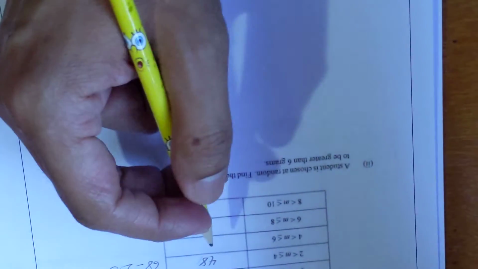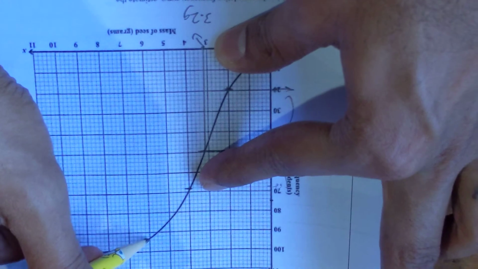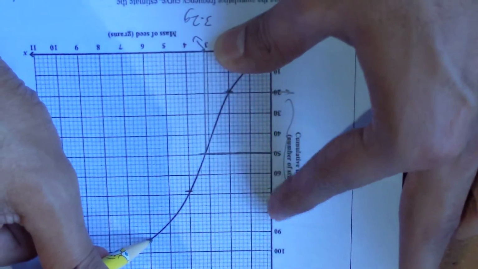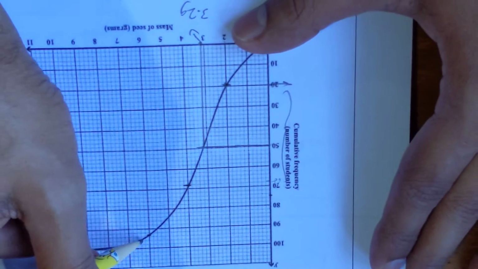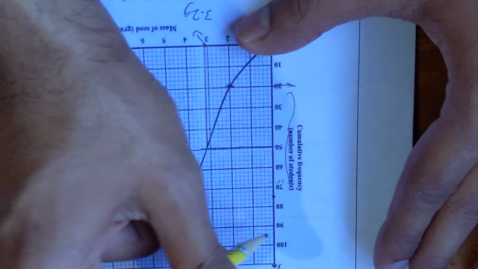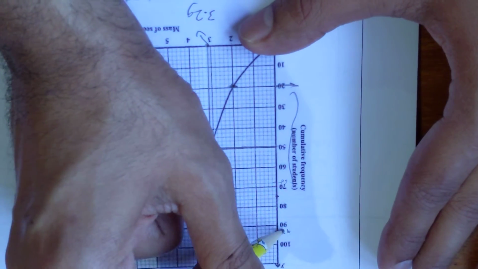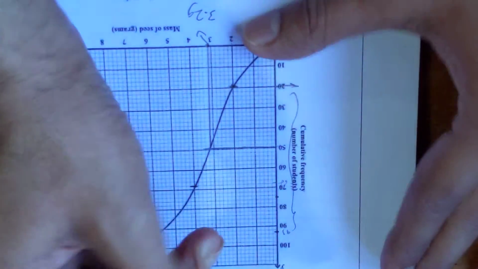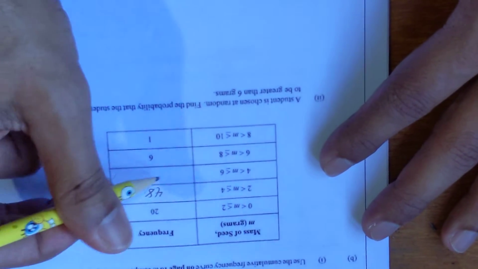So from 20 to 68, it's going to be 68 take away 20, which is 48. And same thing now, from 4 to 6, we know we're stopping off at 68 here. So from 4 to 6, 6 went up to here, and we're going to read that number off. It looked like it was in between 92 and 94, so it's going to be 93. So this one jumped from 68 to 93. So 93 minus 68 is 25.